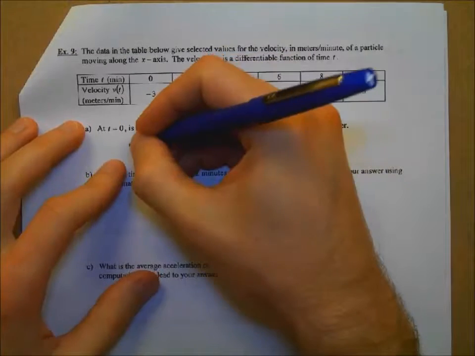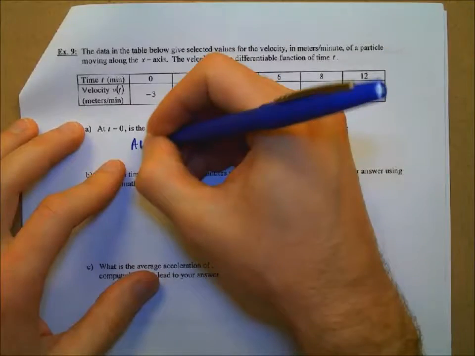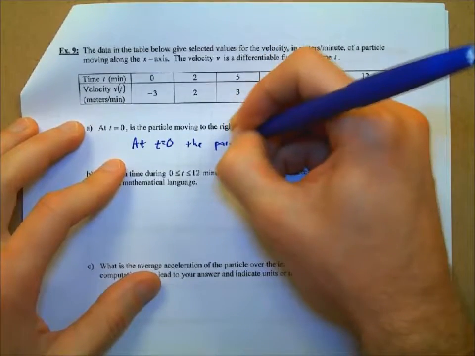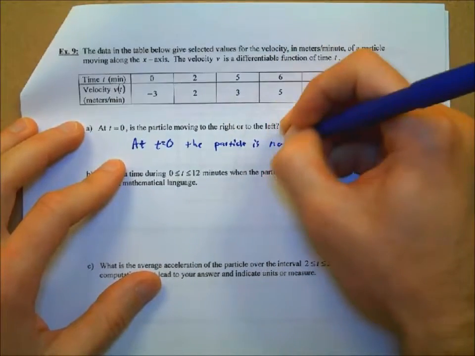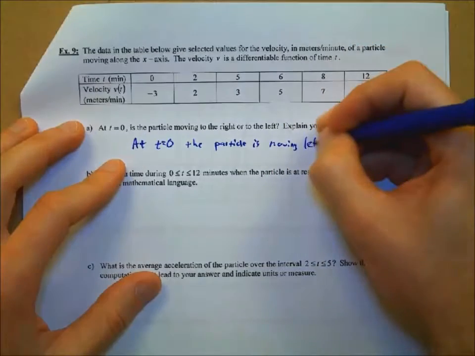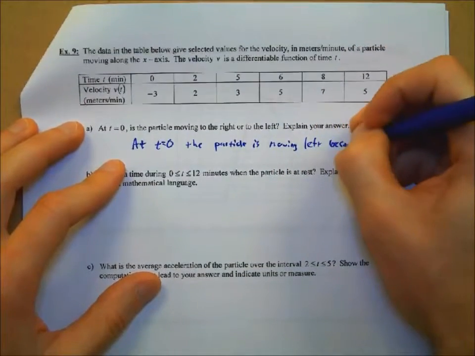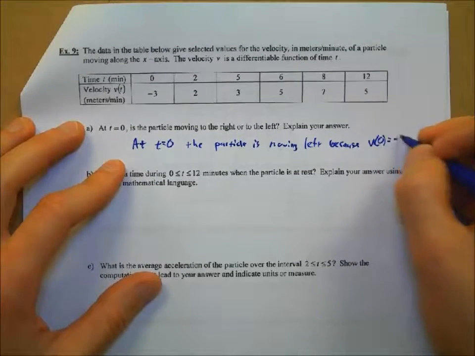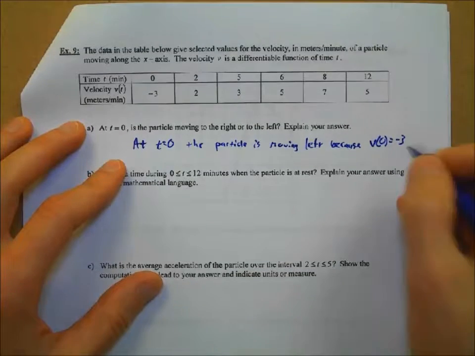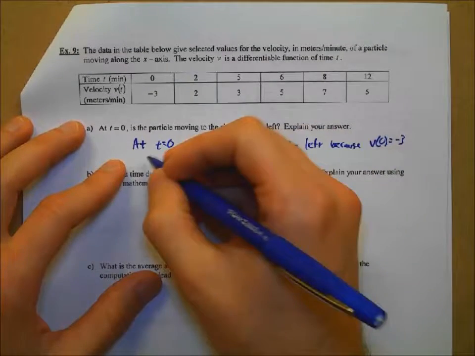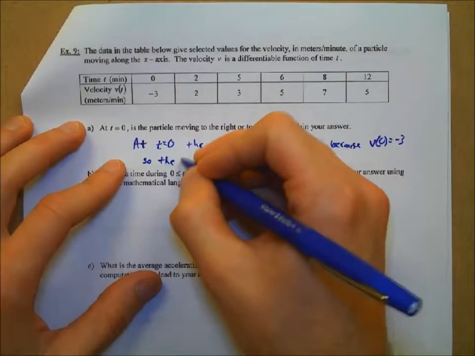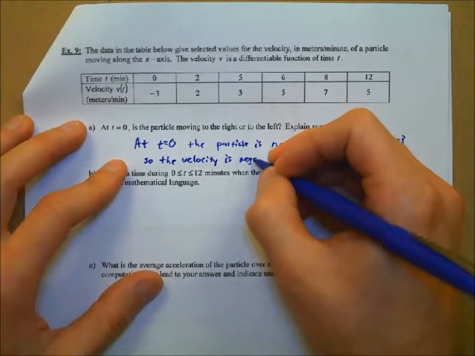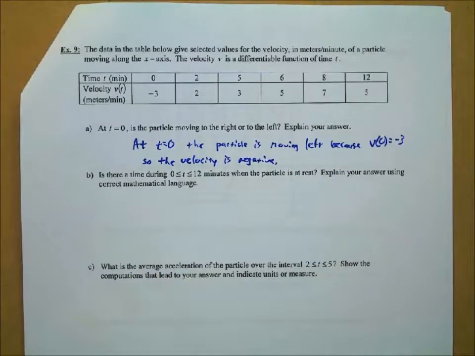So at time t equals 0, the particle is moving to the left because, and you can make it real easy and just say v of 0 equals -3. So the velocity is negative. Something like that. Just indicating that the negative velocity gives that away.